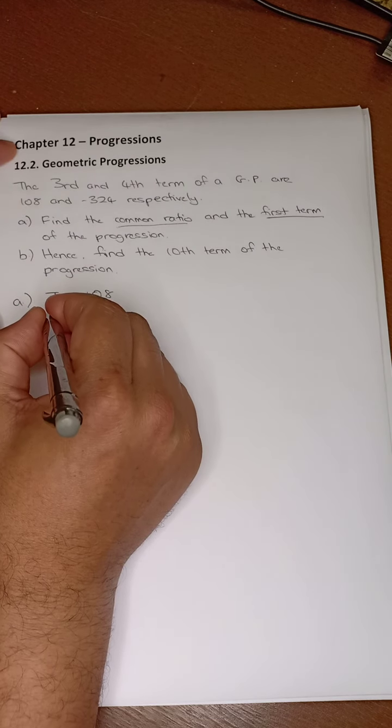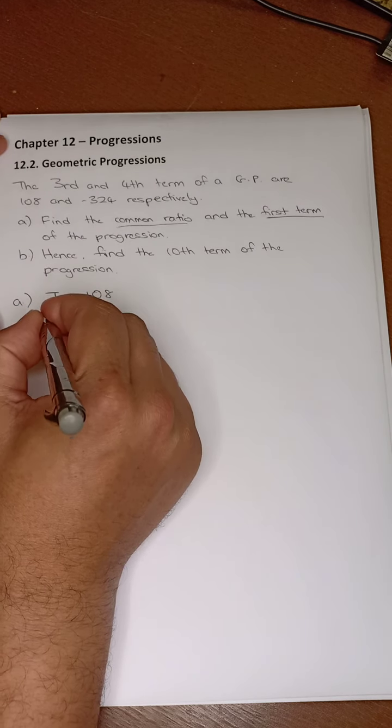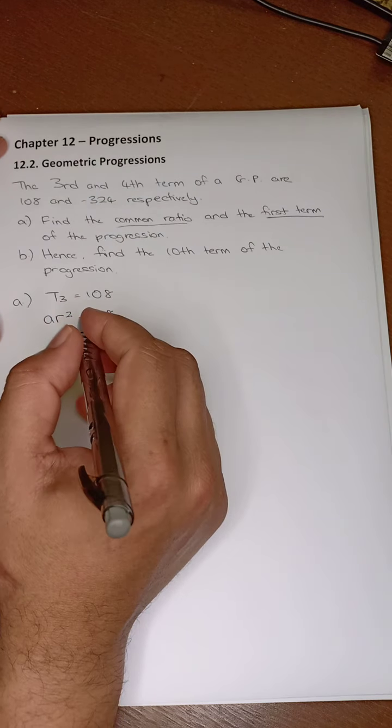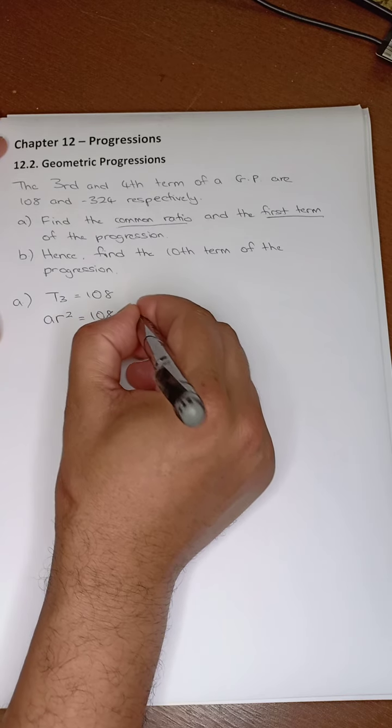Okay, so what is the formula for the third term? It is a r to the power of n minus 1. N is 3 minus 1, which is 2. So a r squared equals 108. Okay, we just leave it like that. Let's name it as equation 1.